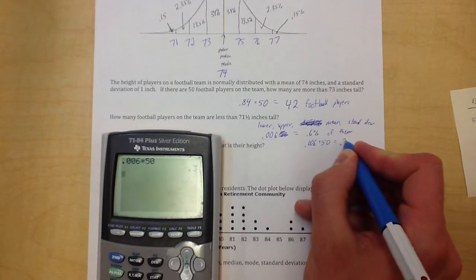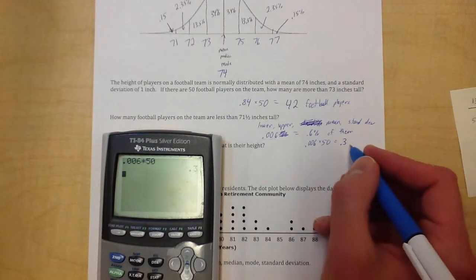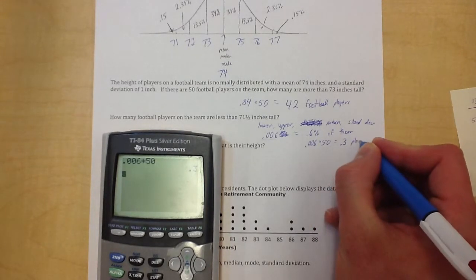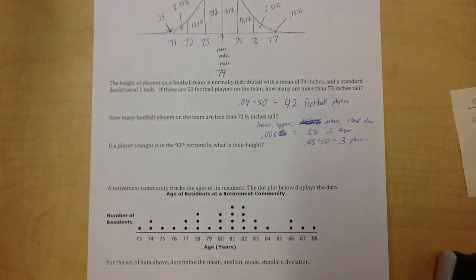And there are 0.3 players on the team that are less than 71.5 inches tall. That's not realistic. 0.3 players, that's 3/10 of one person. Yeah, not realistic in this situation.